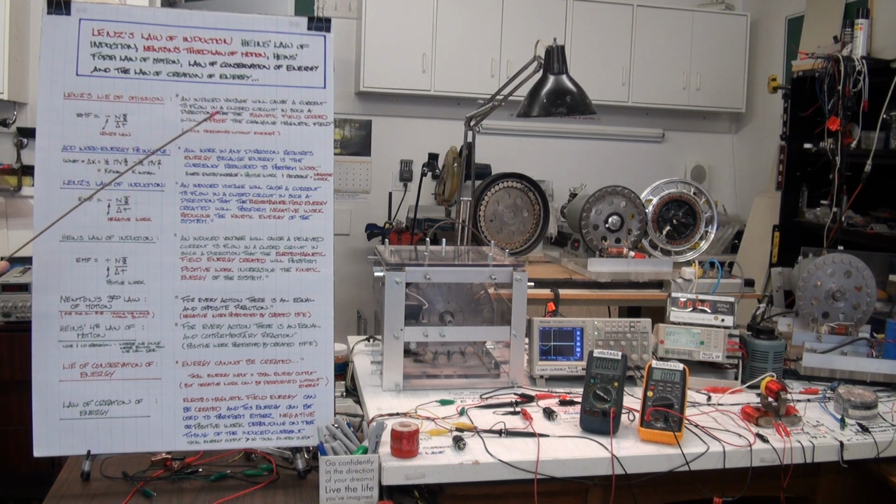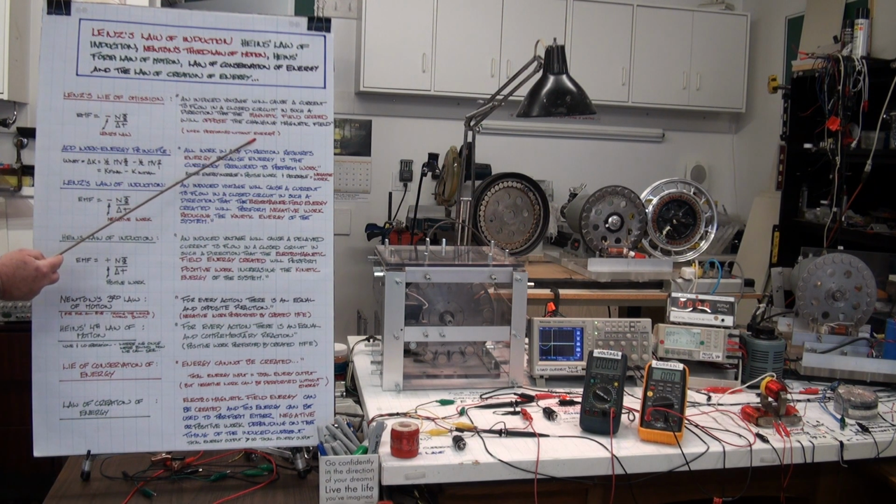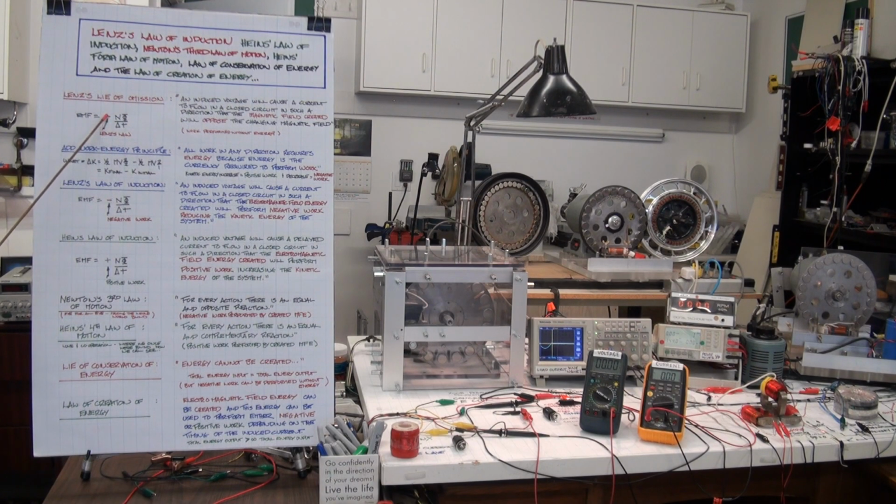Basically it gives you the impression that work, which is denoted by the term oppose, can be performed without energy. And Lenz's law is denoted in Faraday's law of induction by the minus sign in front of Faraday's law.